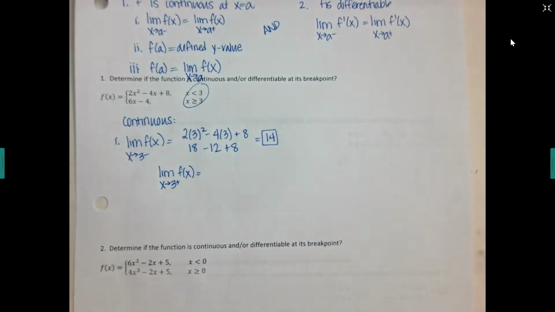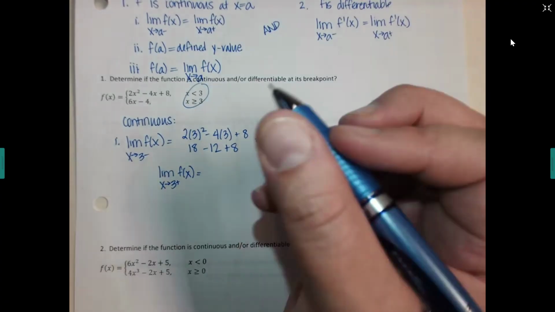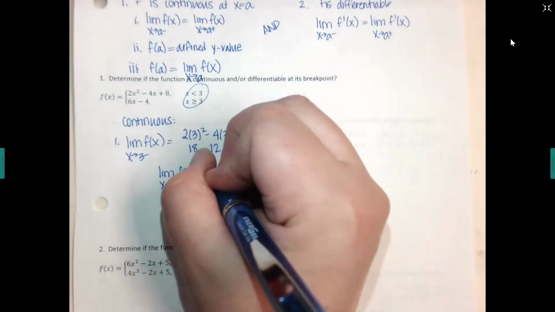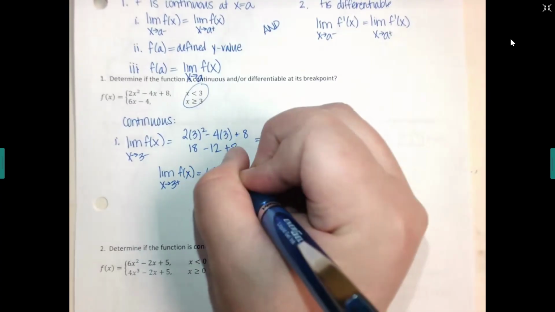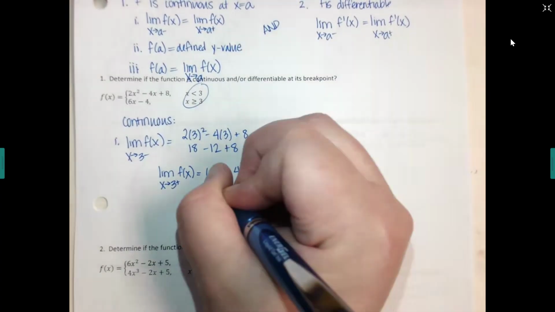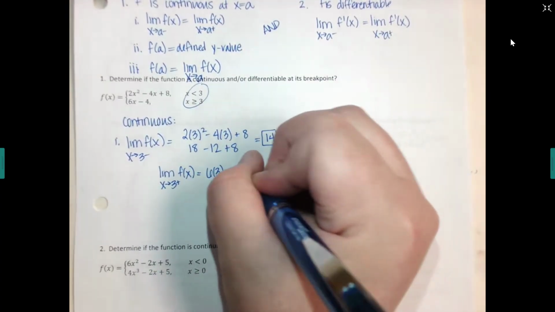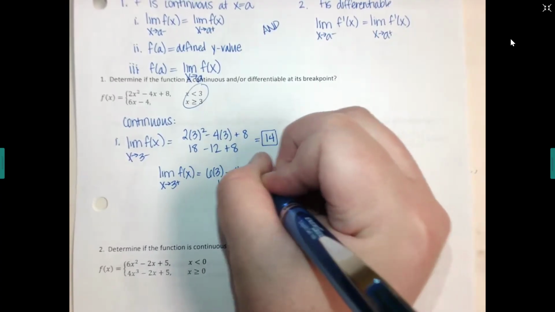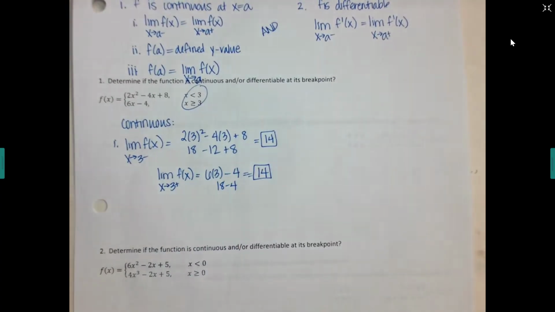Okay, let's do the right side. We want x is greater than 3. That'd be 6 times 3 minus 4. That's 18 minus 4, which is also 14. So left and rights both came out to 14, which is great. Condition 1, we're good to go.